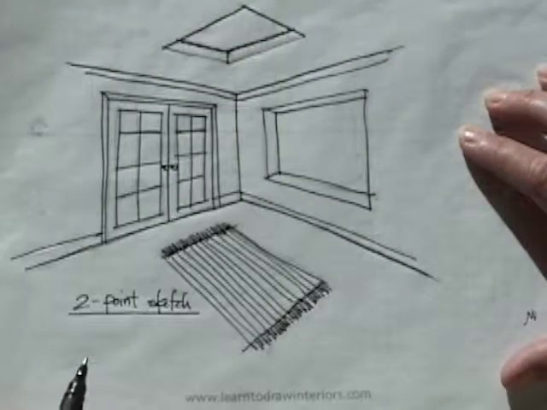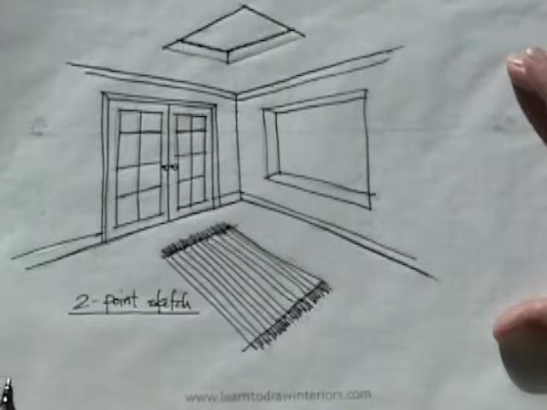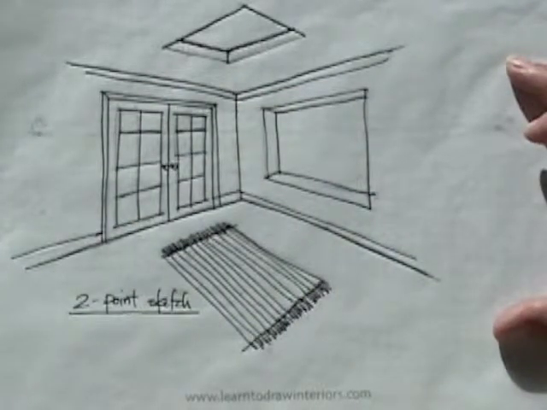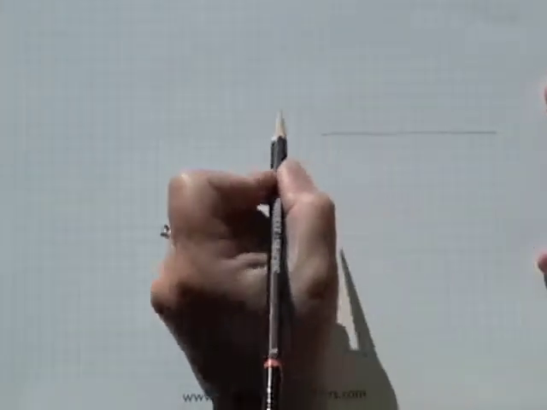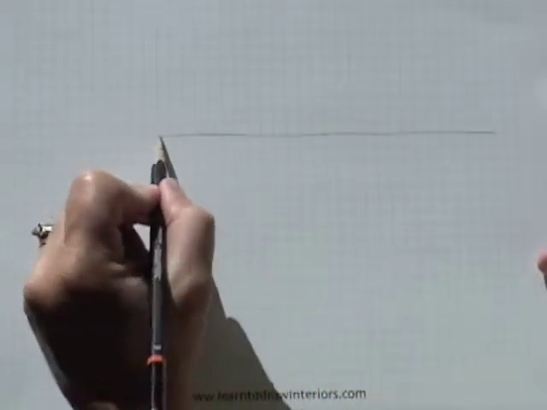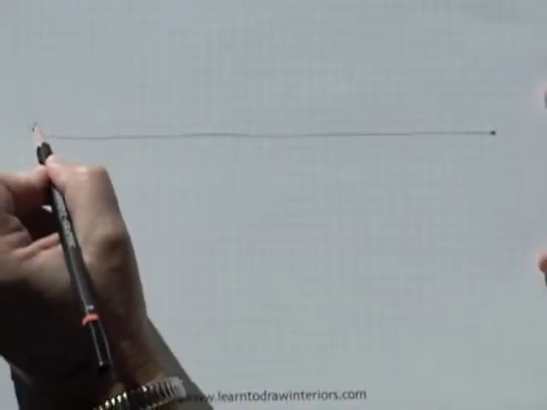Okay, this is going to be a quick video on beginning two-point sketching, two-point perspective. And this is the sketch we're going to be doing. First we start with the horizon line, vanishing point left, vanishing point right.